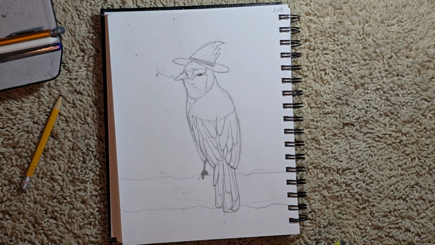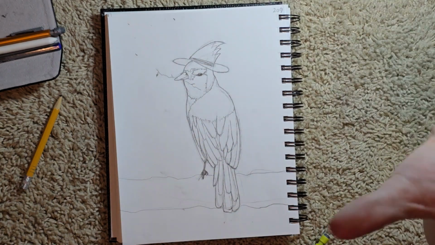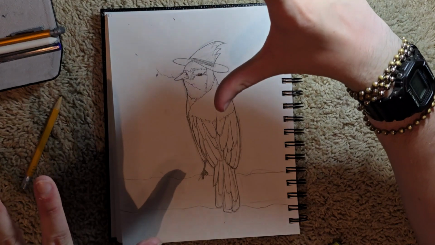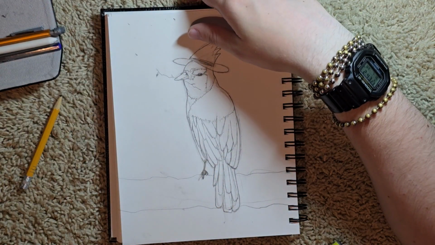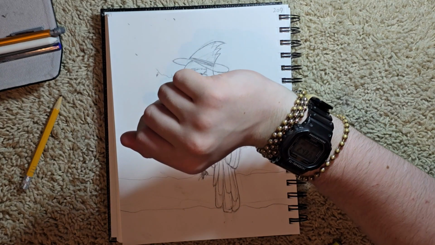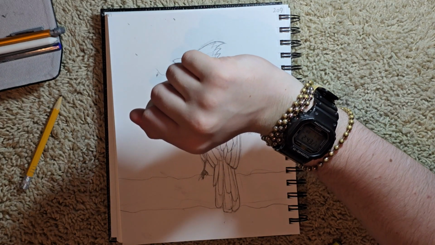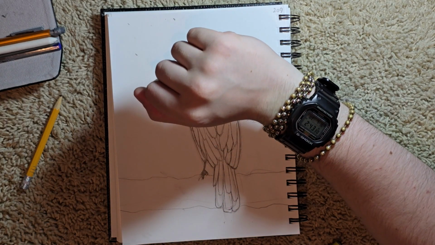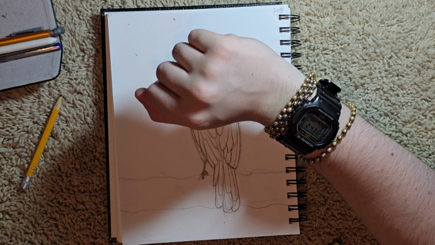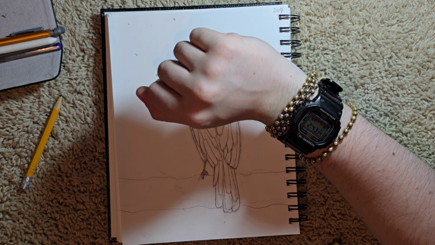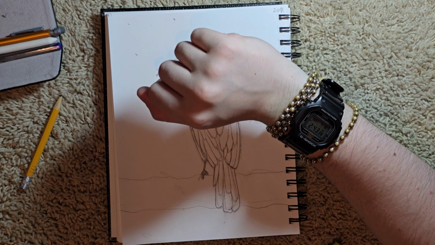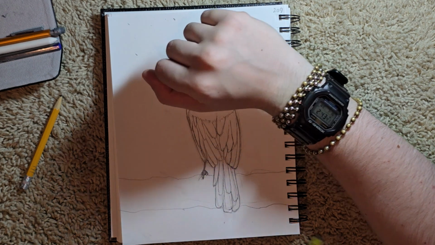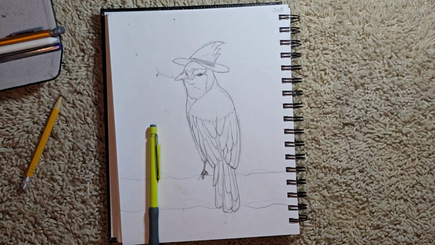Yeah, I'm done drawing him. Bye. You can leave now. Or wait, no, stay for like 15 more seconds. There's gonna be a time lapse. I forget what time it was. Has it been 15 seconds yet? I'm gonna pretend like it has.